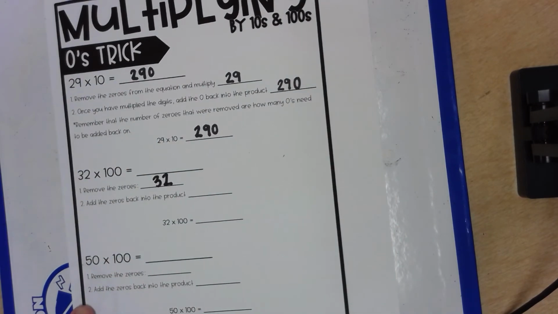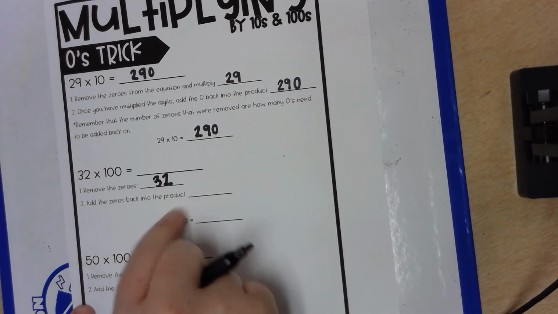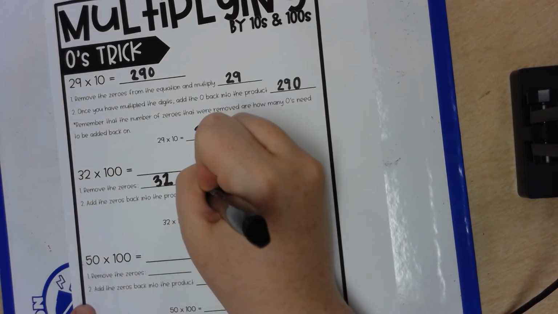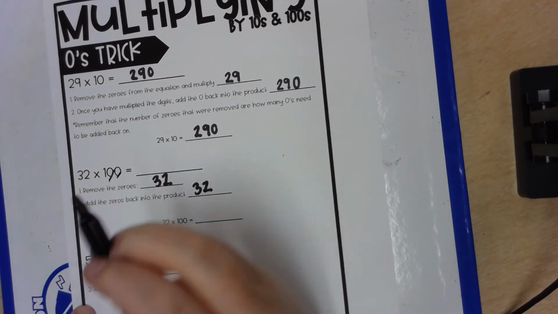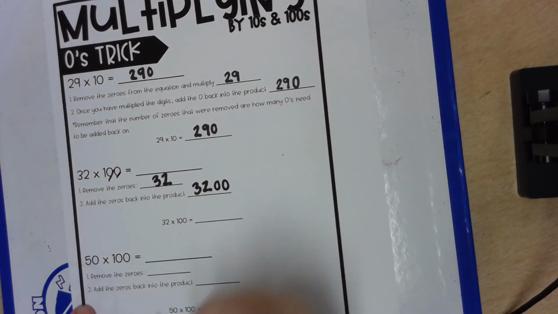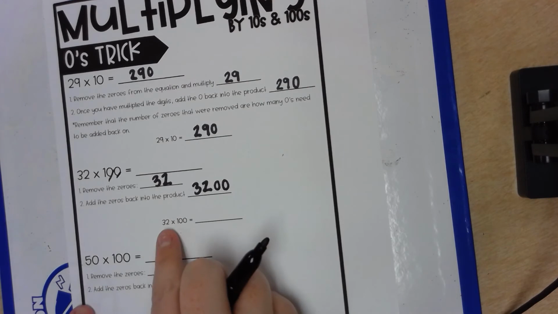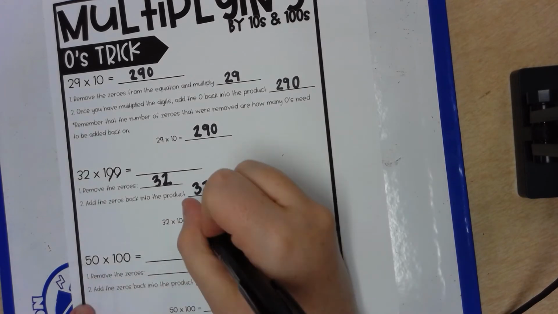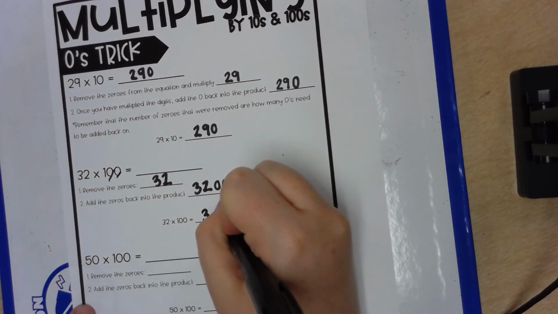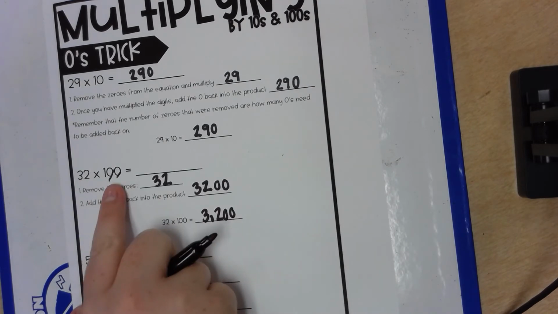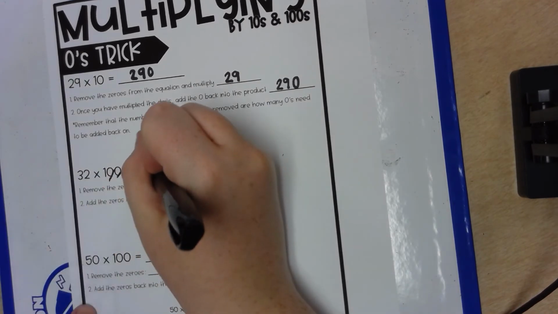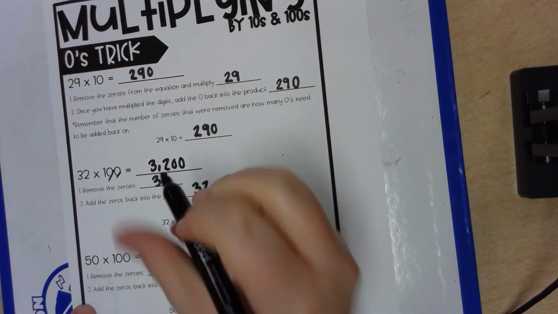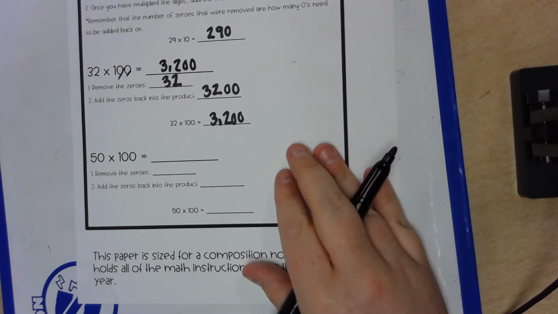Alright, then we need to add the zeros back into the product. If you have 32, how many zeros did we take away? We took 1, 2. So we're going to add 1, 2. So the answer to 32 times 100 is 3,200. Because we took away 2 zeros, we added our 2 zeros back in. 32 times 1 is 32. So 3,200 is our answer.